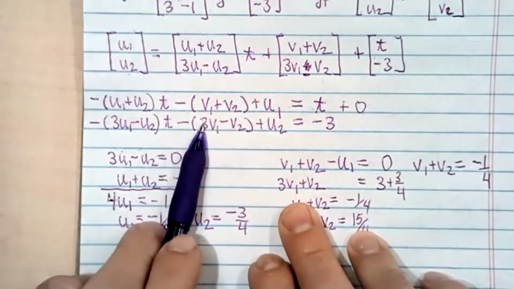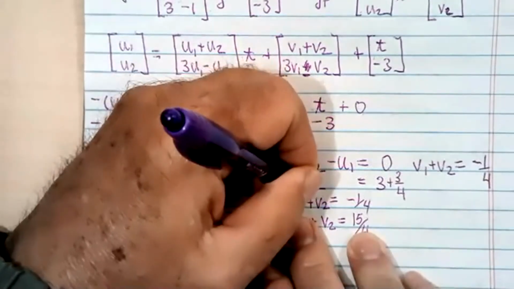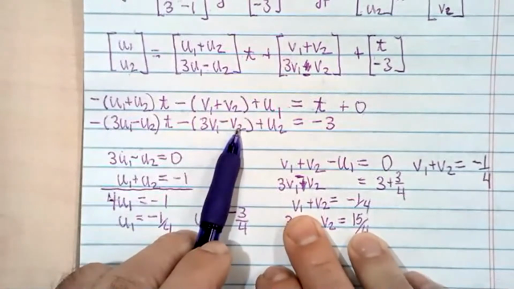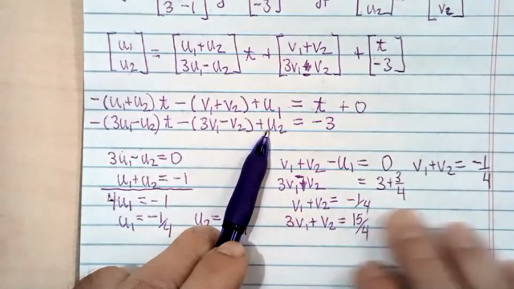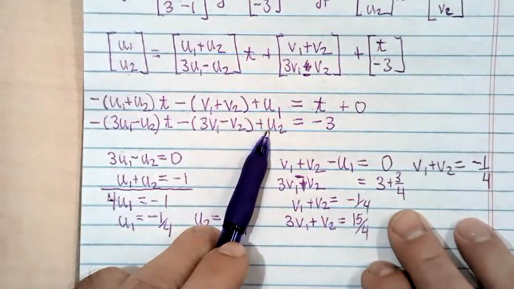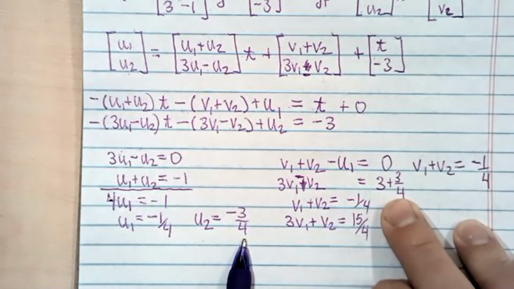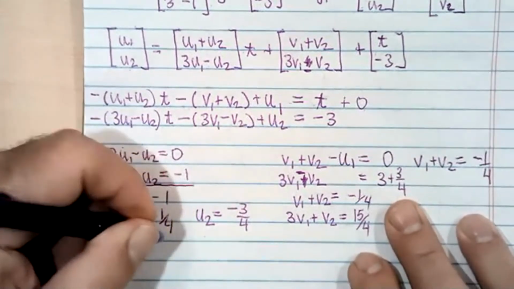So if this is a plus, 3v1 minus v2, yep, minus v2, and then I'm going to add u2, then this is a minus 2, correct? I maybe compacted that into too few steps.